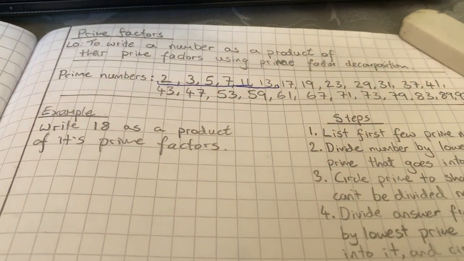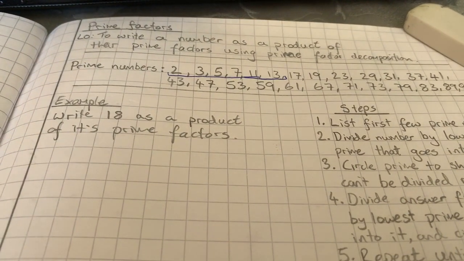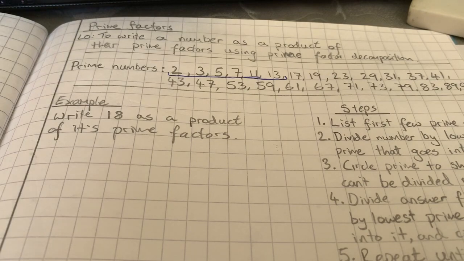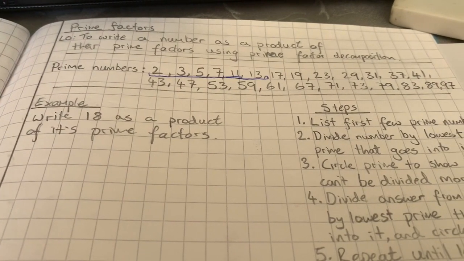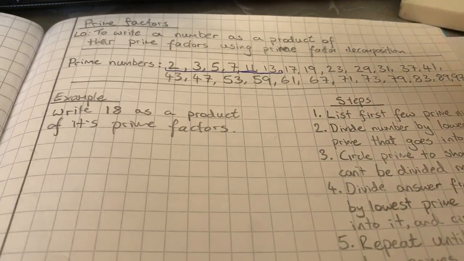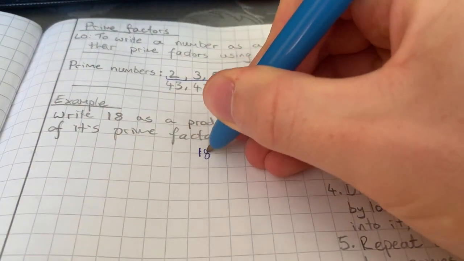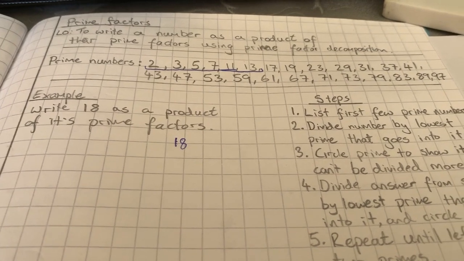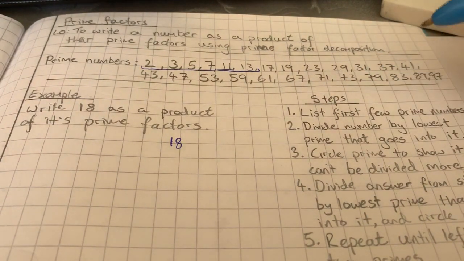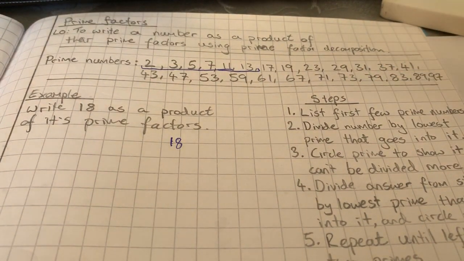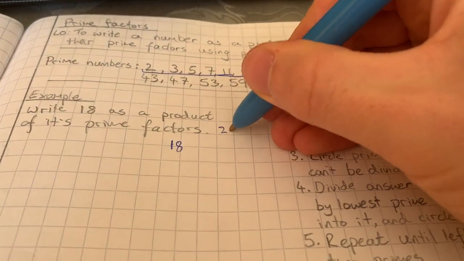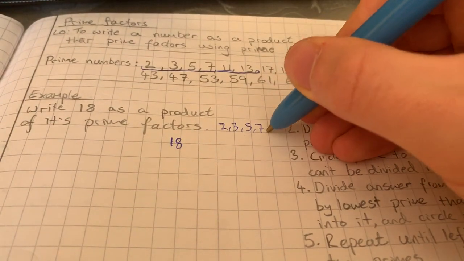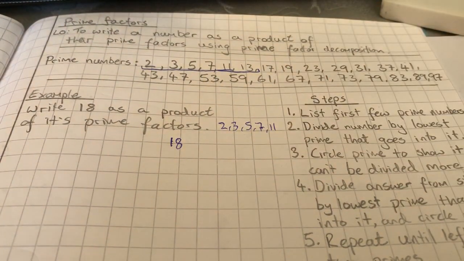So, I've got a question: write 18 as a product of its prime factors. Now, first thing you want to do, well, we'll start with 18, but you want to list the first few prime numbers. This is because you're going to be using them. So just write them down somewhere so you've got them to hand. 2, 3, 5, 7, 11. Let's just leave it there for now.